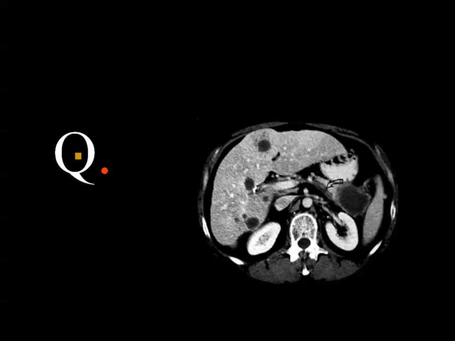And what about the liver? Liver multiple focal cystic lesions. Okay. And the diagnosis is polycystic disease? No, this is not polycystic disease, of course.